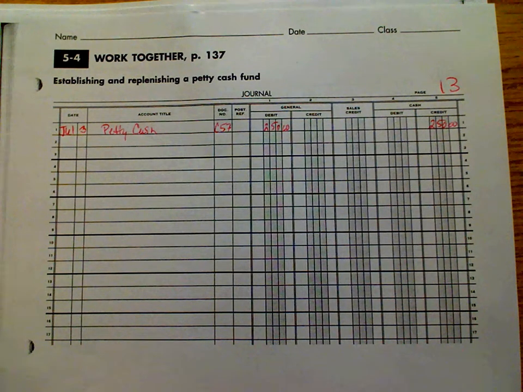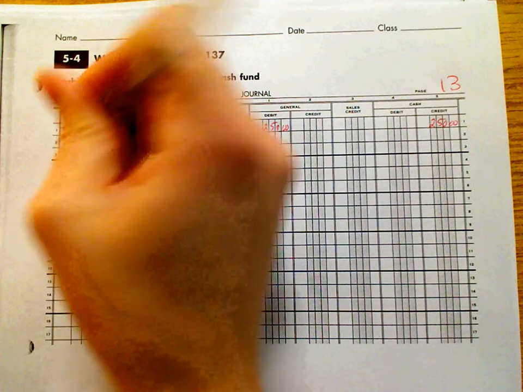Alright, so on the 31st, remember I say I replenish petty cash at the end of the month. On the 31st, I need to put in $78. However, I've spent $25 on supplies, $8 in miscellaneous, and $45 on repairs. So, we have to do 3 separate things. First, we're going to do on the 31st.